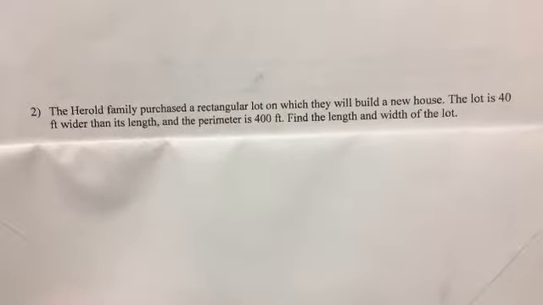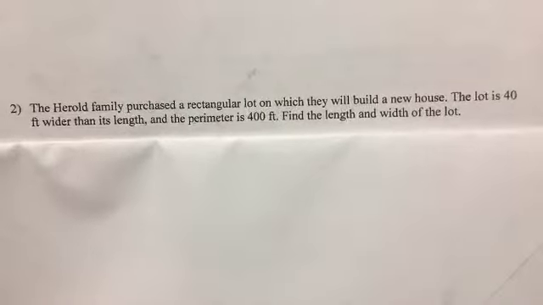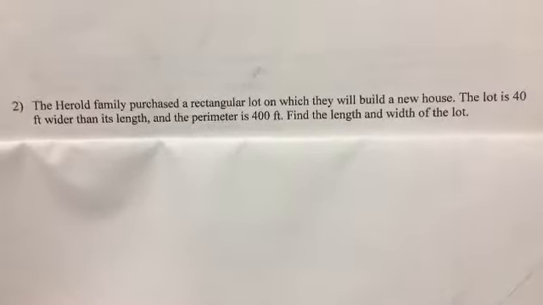So problem 2 says, the Harold family purchased a rectangular lot on which they will build a new house. The lot is 40 feet wider than its length, and the perimeter is 400 feet. Find the length and the width of the lot. So here is the written problem, just so that you can see it. Trying to get it all there on one page.